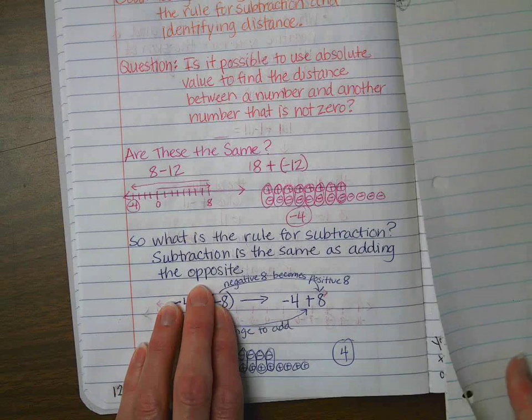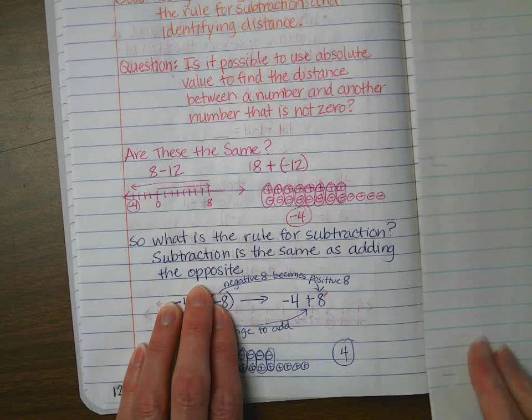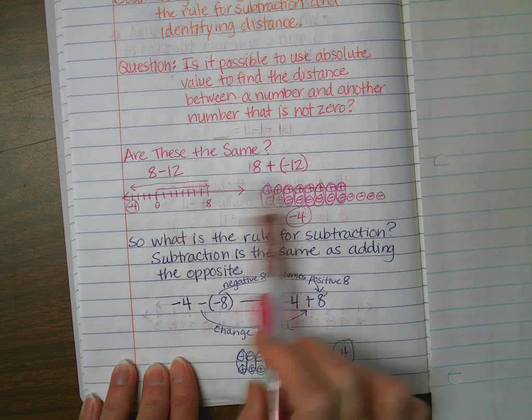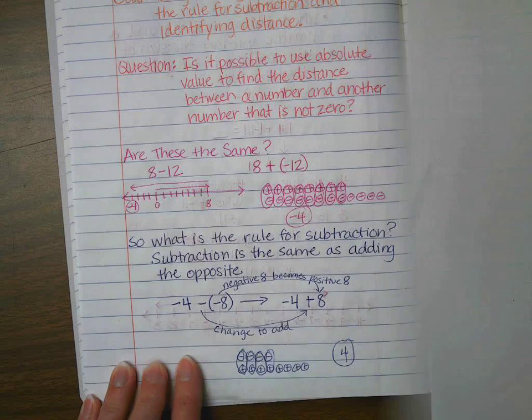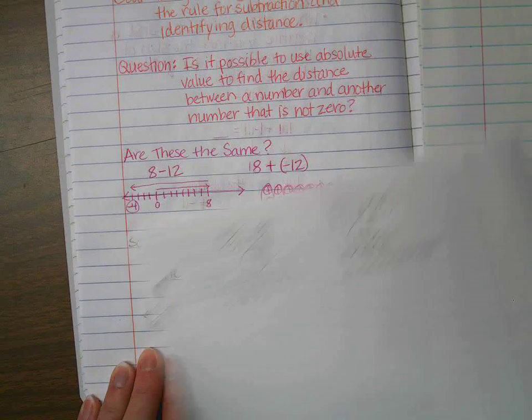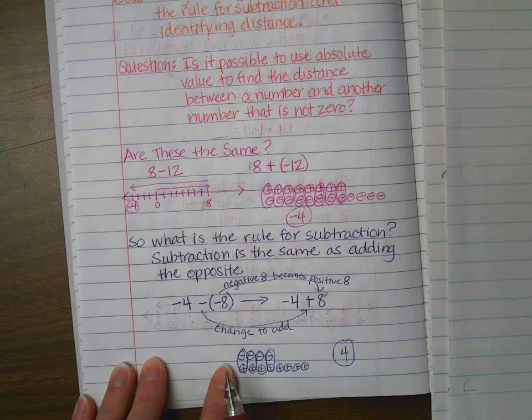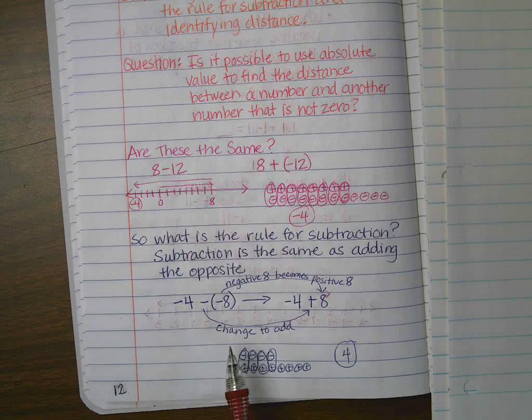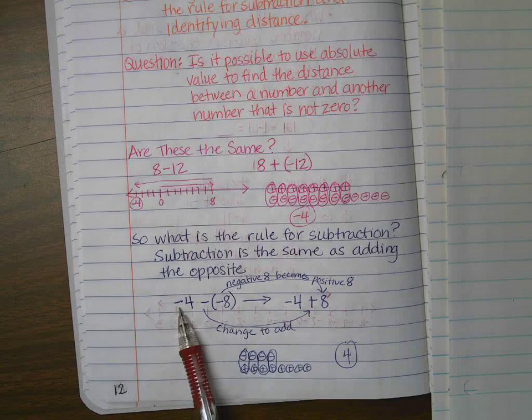Subtraction is the same as adding the opposite. Remember how I said that just a few minutes ago? Well, we now proved it. We proved it with this problem up here, and we proved it with the practice problem on the piece of paper. So now let's look down here. We're going to do it one more time.